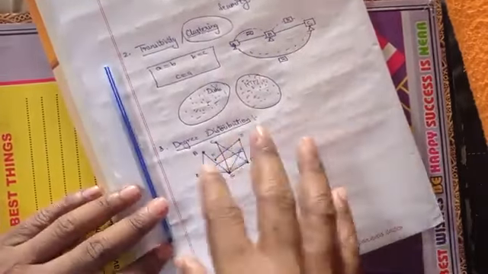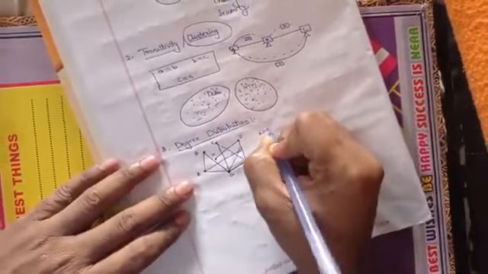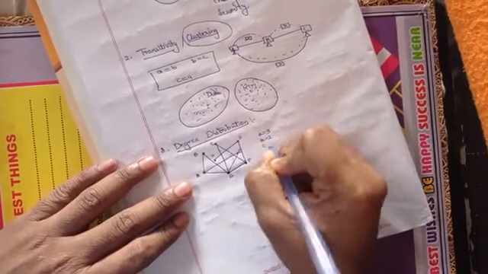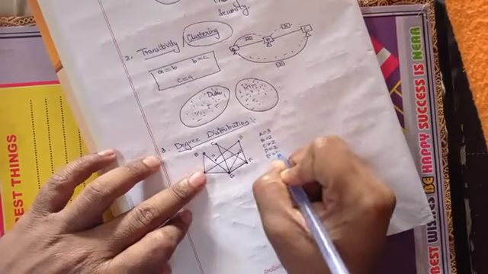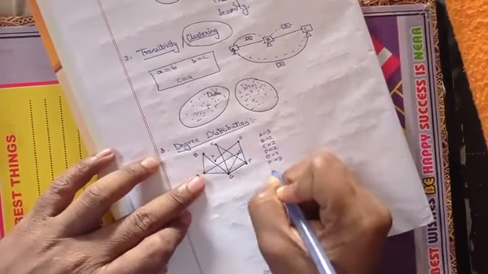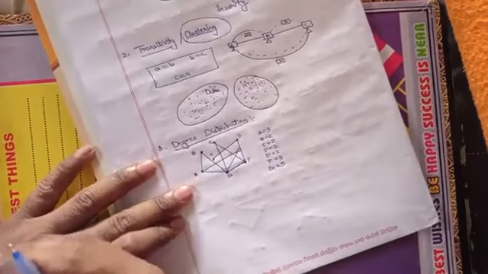Now let us try to find the degree of each and every node. A has 3, B is 2, C is 2, D is 2, E is 2, F is 3, and G is 1, 2, 3, 4, 5. So G is 5.